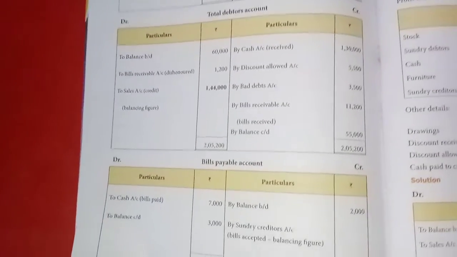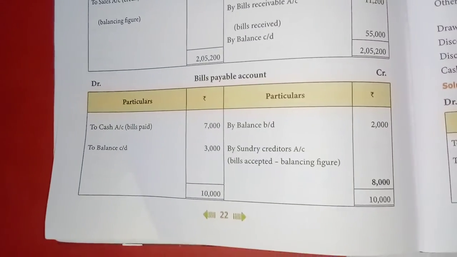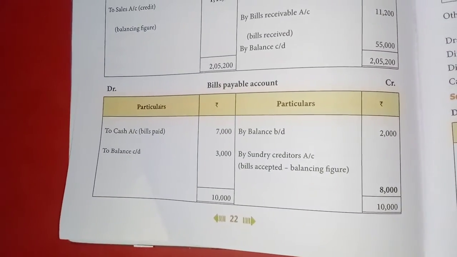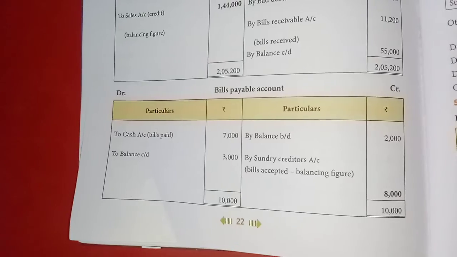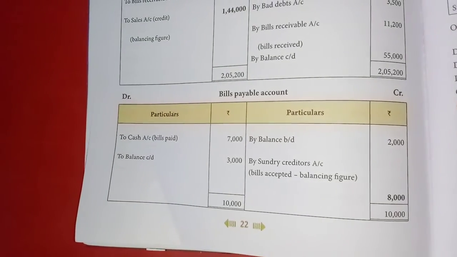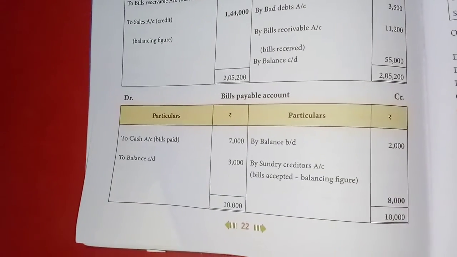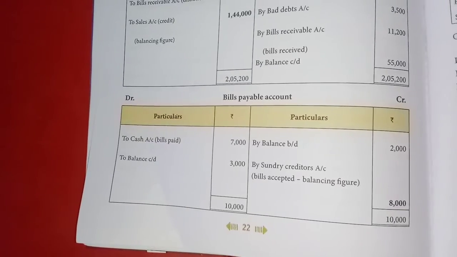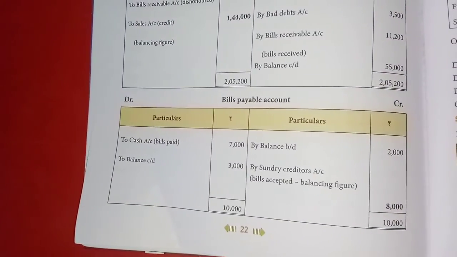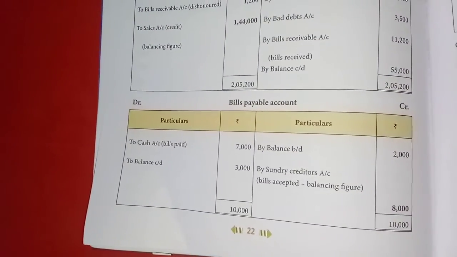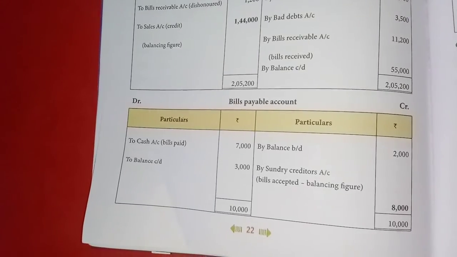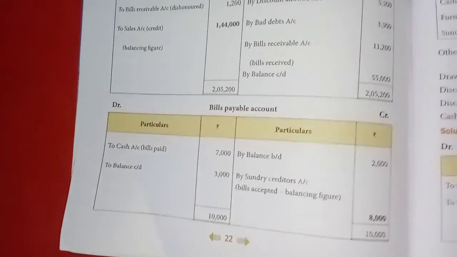In the same way, the bills payable account: opening balance on the credit side, then payment made to bills payable, so to cash. Then closing balance on the debit side. Then the balance amount is sundry creditors, that one, bills accepted.